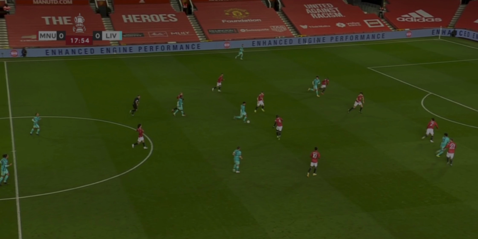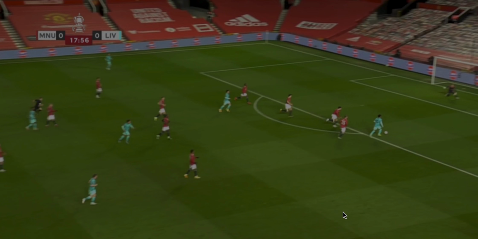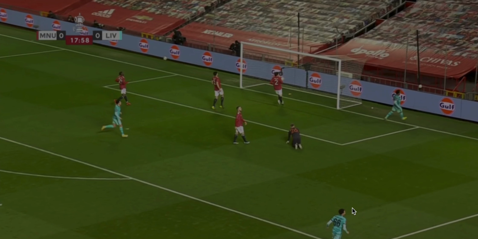And then we see the last picture with Salah, his first touch into space, towards goal. Great first touch. And then the finish, he chips De Gea.